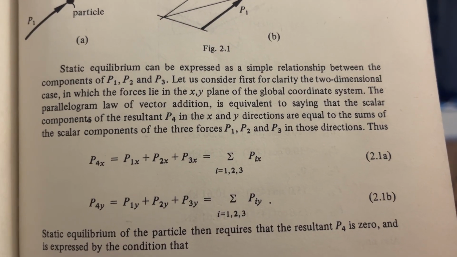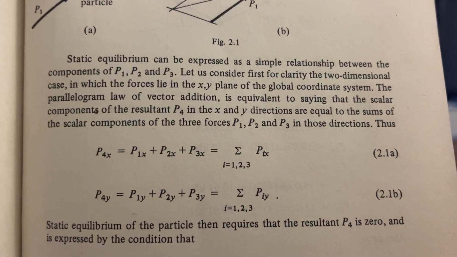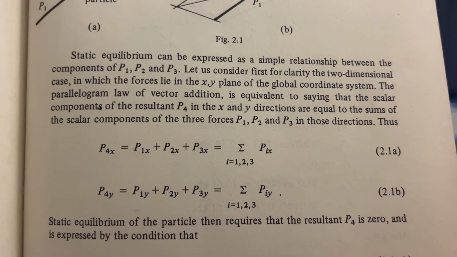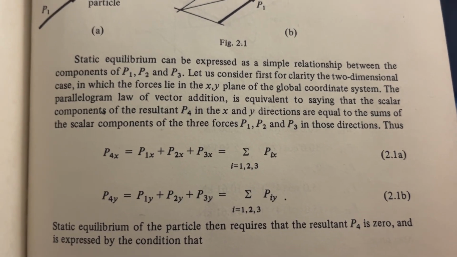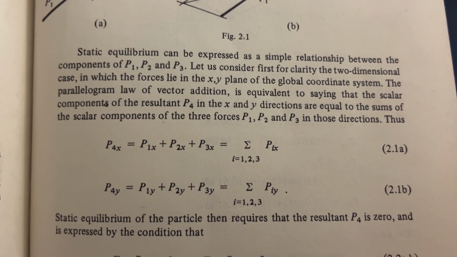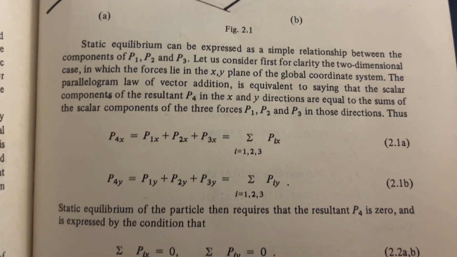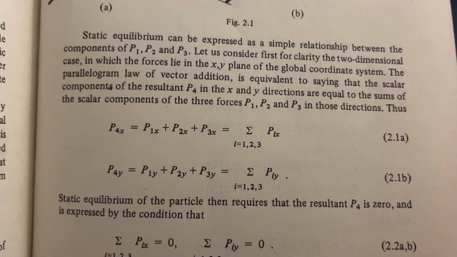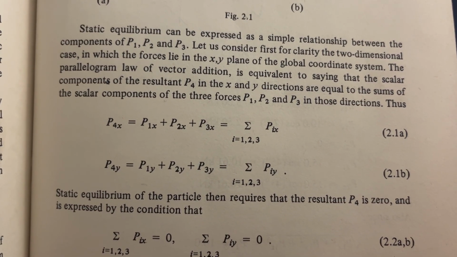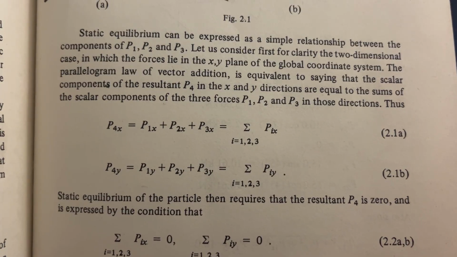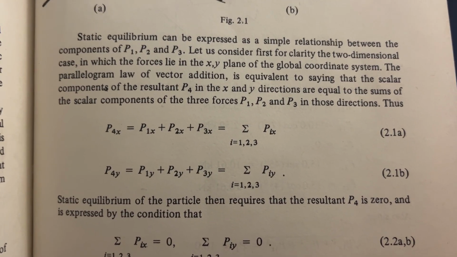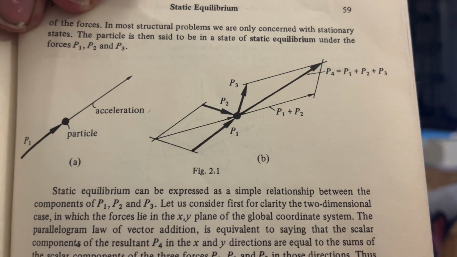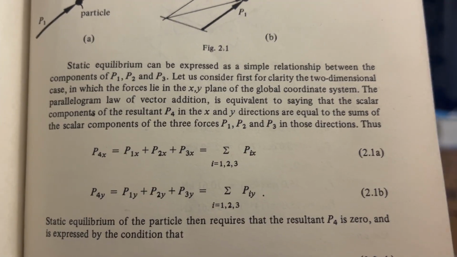Let us consider first for clarity the two-dimensional case in which the forces lie in the xy plane of the global coordinate system. The parallelogram law of vector addition is equivalent to saying that the scalar components of resultant P4 in the x and y directions are equal to the sums of the scalar components of the three forces P1, P2 and P3 in those directions.